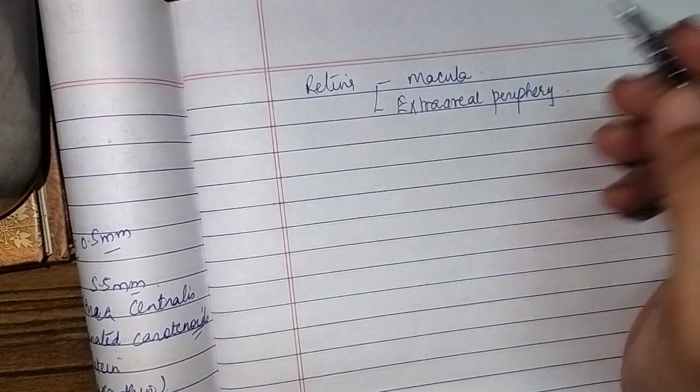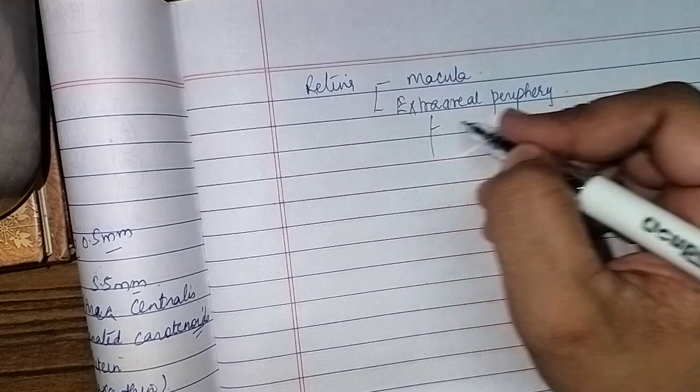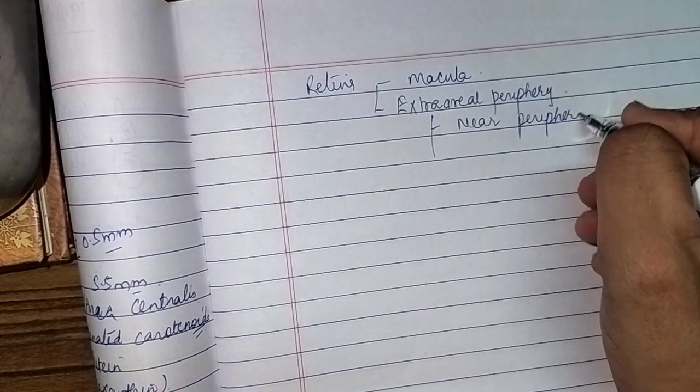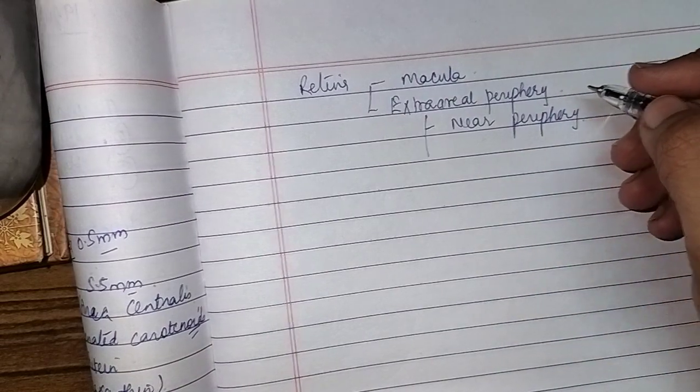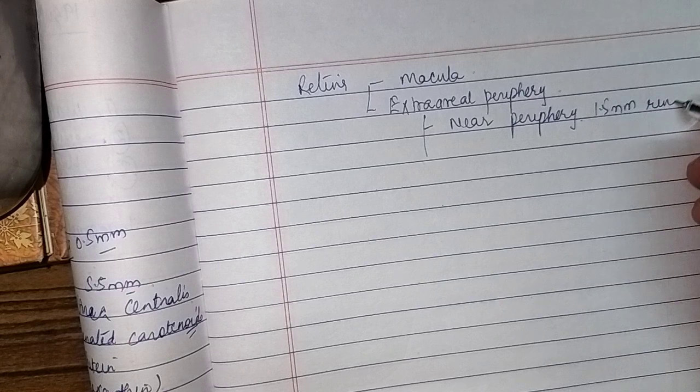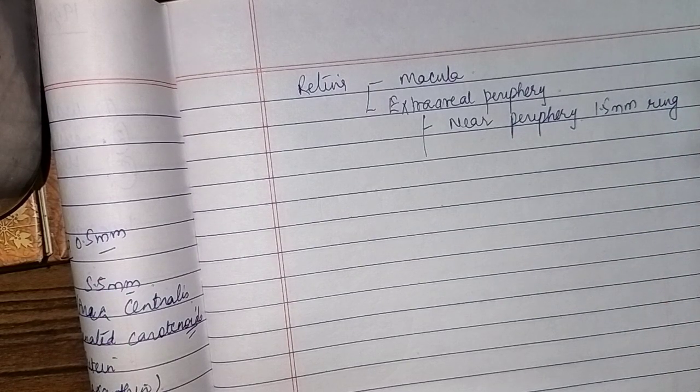It is divided into, first is the near periphery. This near periphery is a 1.5 mm ring, which is peripheral to the temporal major vascular arcades.